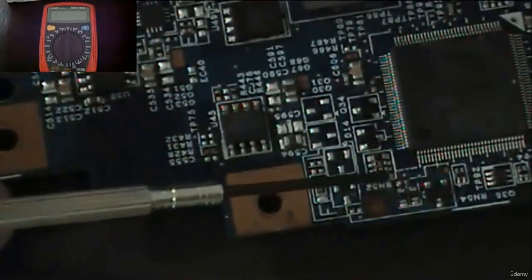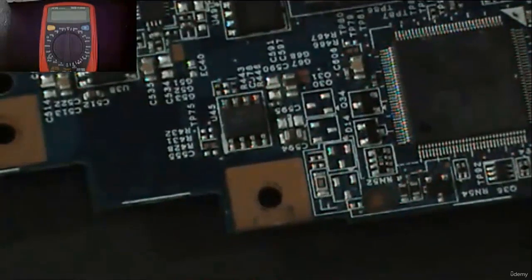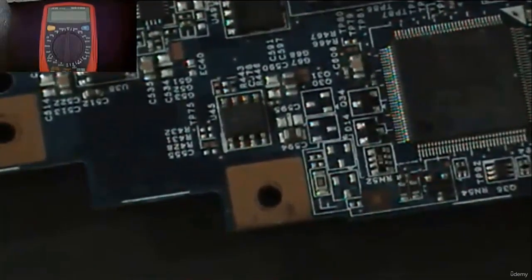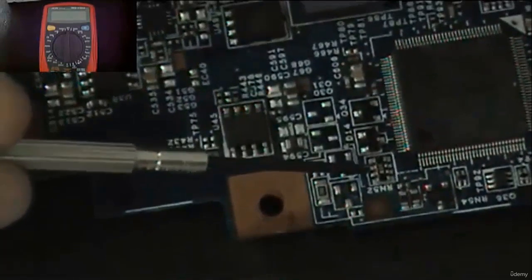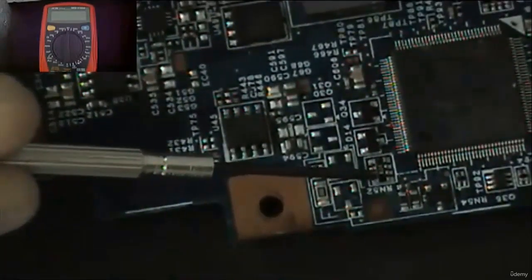Let's go. 103, the last digit is always the number of zeros. So the first two digits are 10, and the last digit 3 is the number of zeros repeated. That is 10 and 000, 10,000 ohms. Another interesting piece of information for you: every 1,000 ohms equals 1k ohm. That is, every 1,000 will equal 1k. So if there are 10 and 3 is the last number, so 3 zeros, 10,000 ohms, so it's 10k, okay.